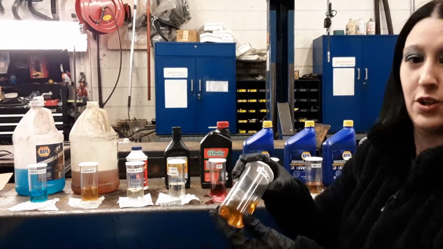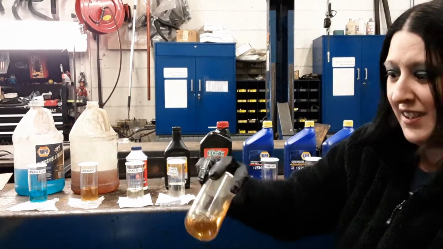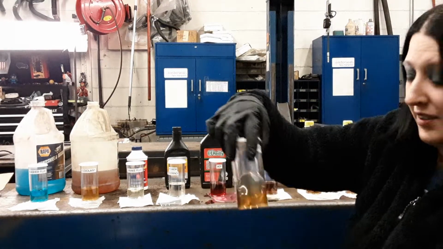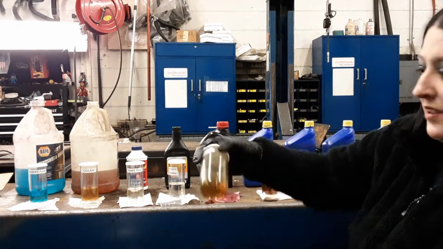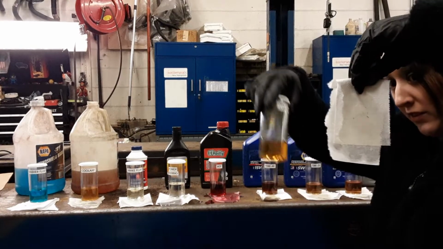This is 0W20. As you can see, it's kind of like an olive oil. It flows very, very well. Moves around. This is what it looks like out of the bottle.